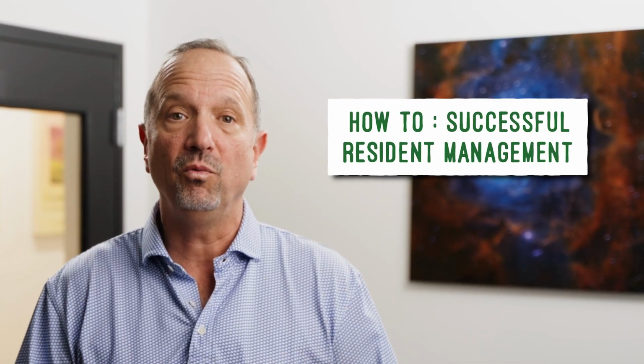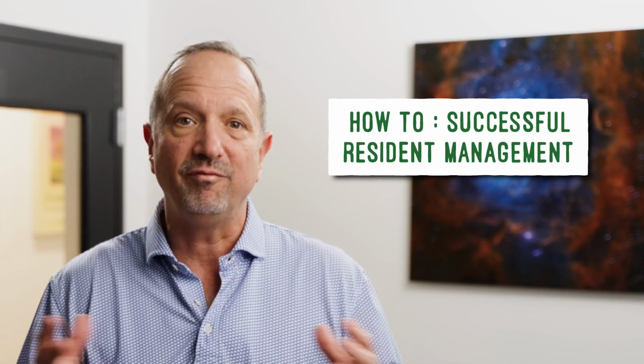Investing in apartments is not just about acquiring assets. It's also about maintaining a steady stream of income through successful resident management. After all, a vacant apartment generates no income. Now, if you're ready to maximize the cash flow potential of your apartment, stay tuned as we unravel the secrets of attracting and retaining quality residents.